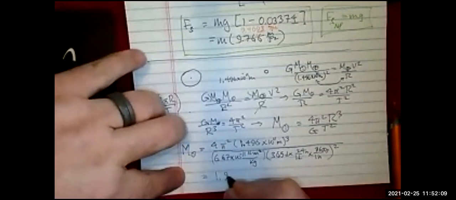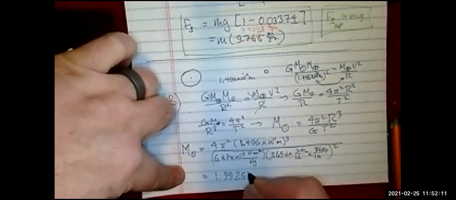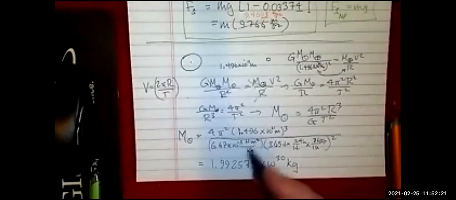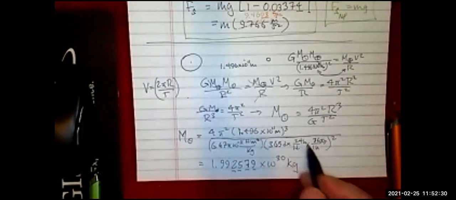And the answer I get is 1.992579 times 10 to the 30th kilograms. So remember, we've been using 1.99, so that does work out consistently with that. And of course, I carried all these extra digits. I never used more than 3 sig figs in here, except for the 24 and the 3600. That's an infinite number. So I basically should have rounded this to 3 sig figs, which would be 1.99 times 10 to the 30th.